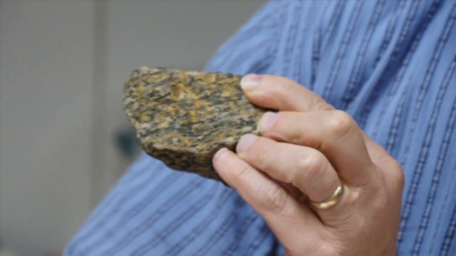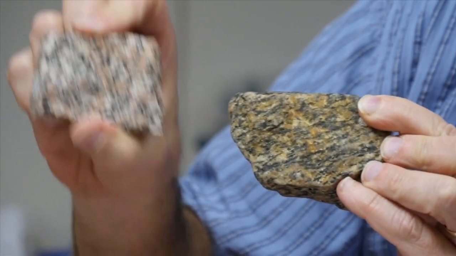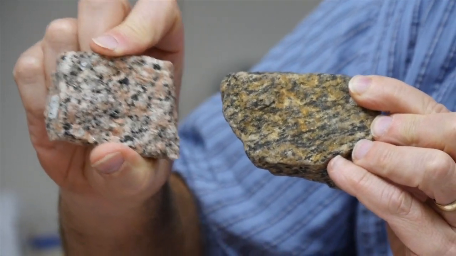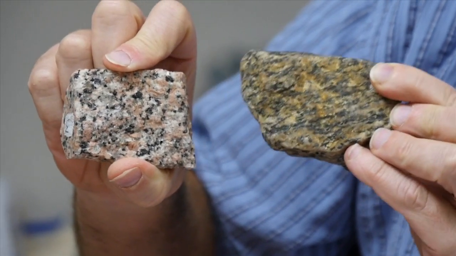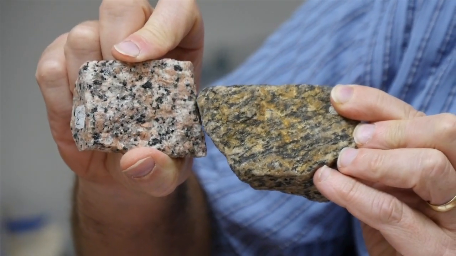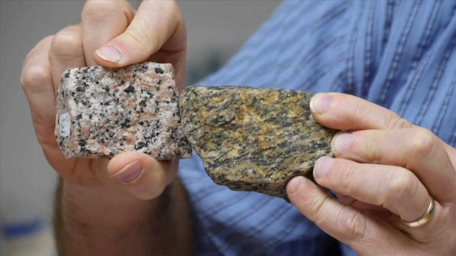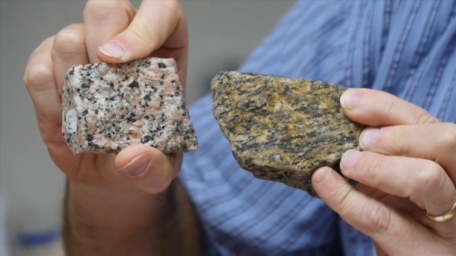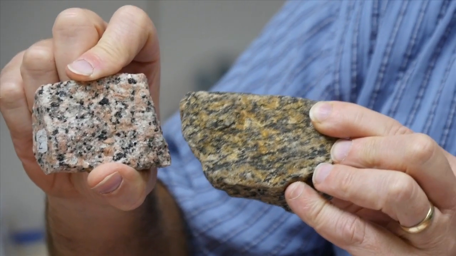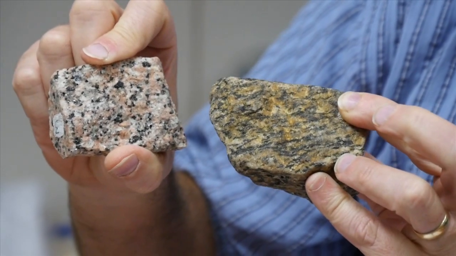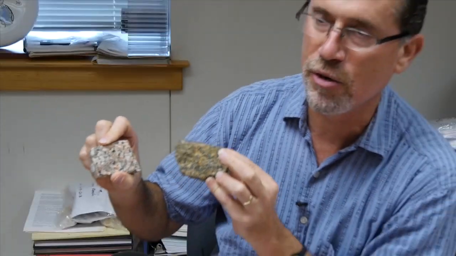Remember the granite sample, in which this was the igneous rock, in which things seem to be more randomly oriented. In the metamorphic rock, in my left hand, you can actually see that there's a preferred alignment. The forces of the pressure actually line these minerals up deep below the surface of the earth. Pretty cool. Modifying the texture to go from an igneous to a metamorphic rock.